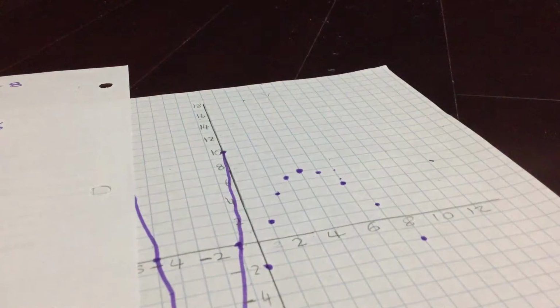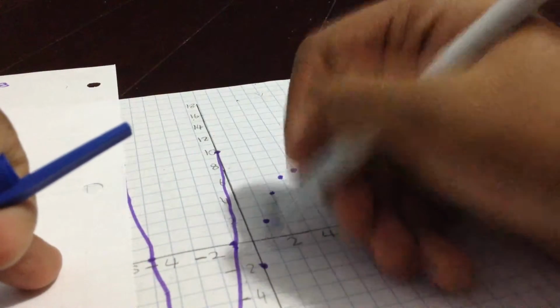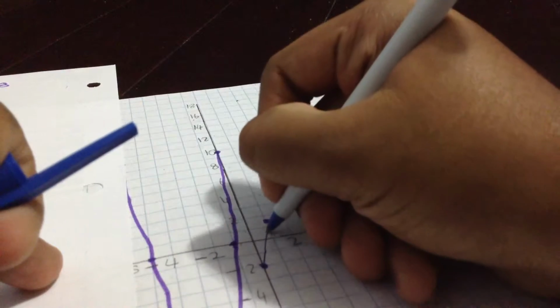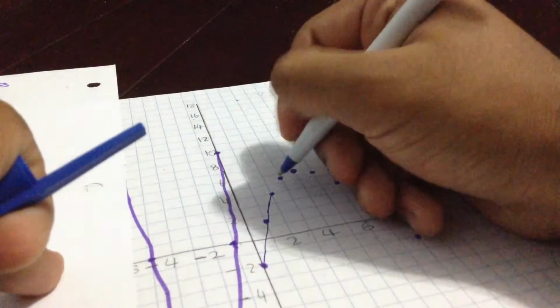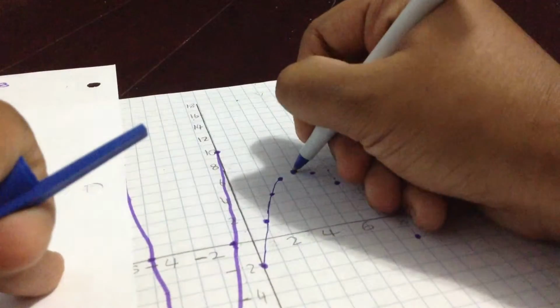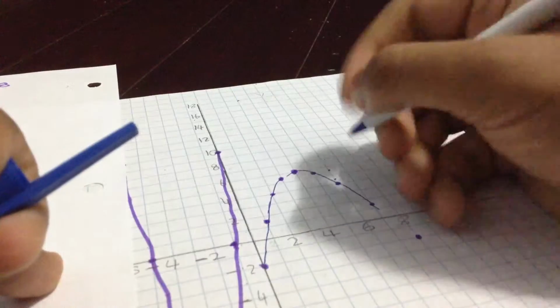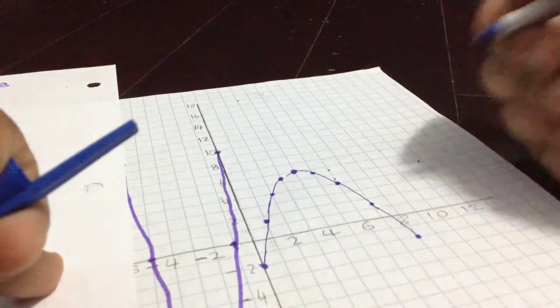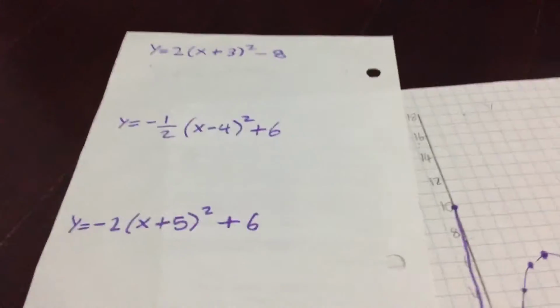Okay, the other points are plotted. Once you have plotted it, draw your parabola. I'm gonna try my best to draw this. There you go. That's the second parabola for the second equation.